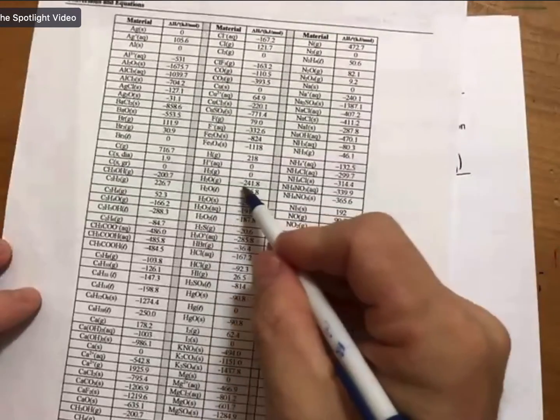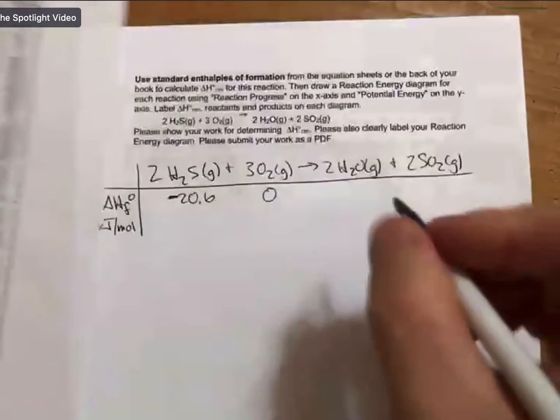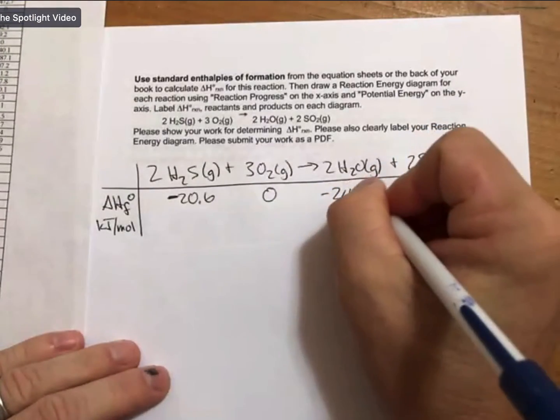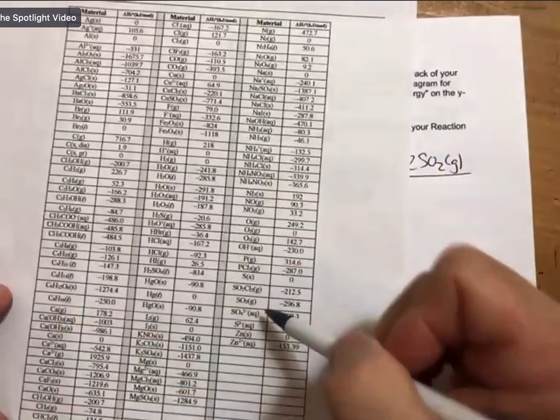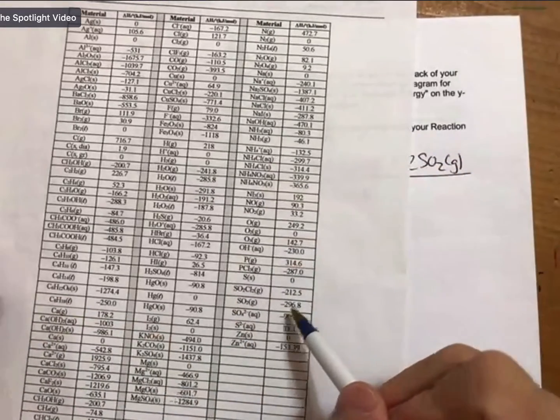H2O gas is minus 241.8. And SO2 gas is minus 296.8.